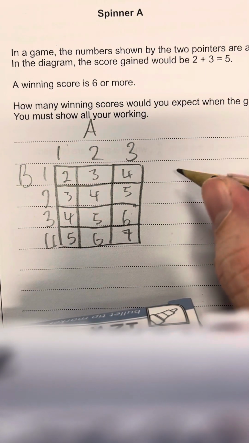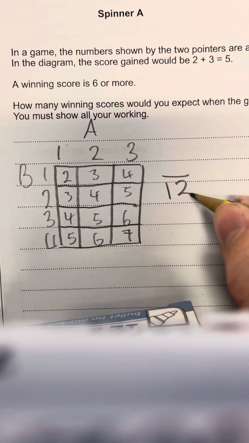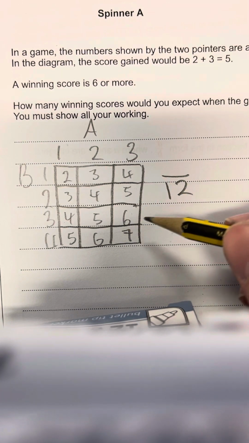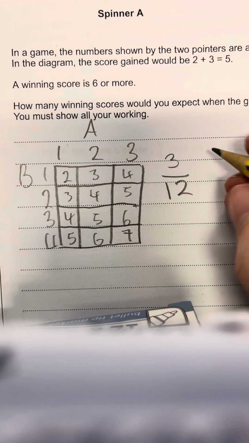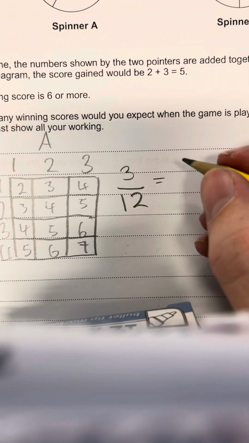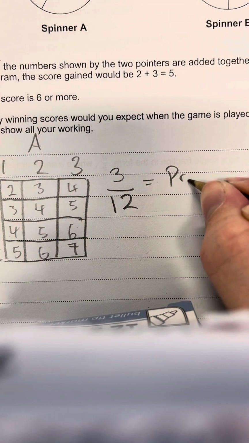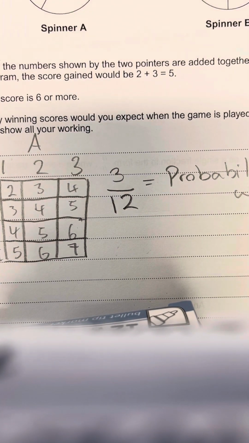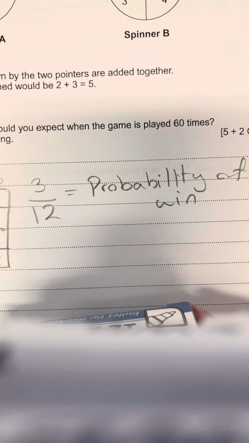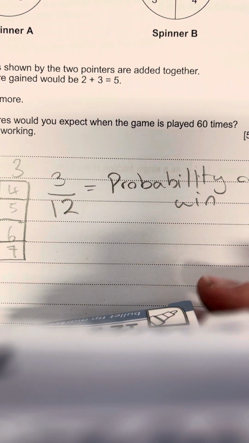So we just look at the probability that I get a winning score. So there are 12 outcomes total, so it is out of 12. And the probability of getting a win is 1, 2, 3. It is 3 out of 12. And then because this is a quality of written communication question, I need to make sure I'm labeling what I'm getting. So this is a probability of a win, 3 over 12. So that's the same as a quarter. So the chance of winning is a quarter, is 25%.